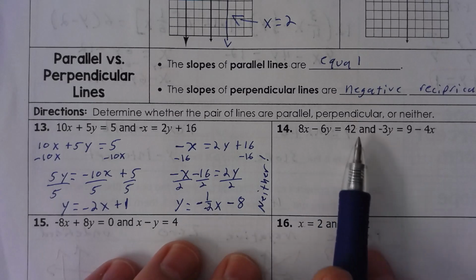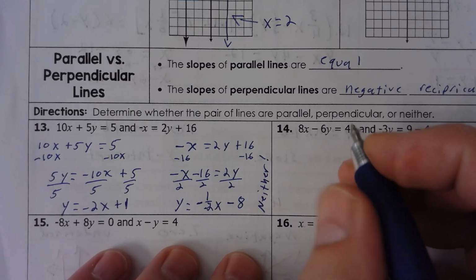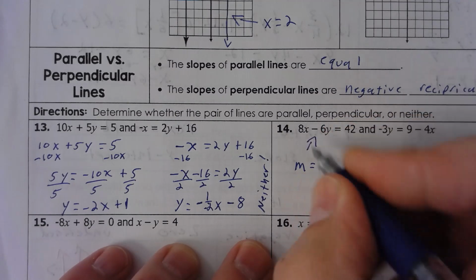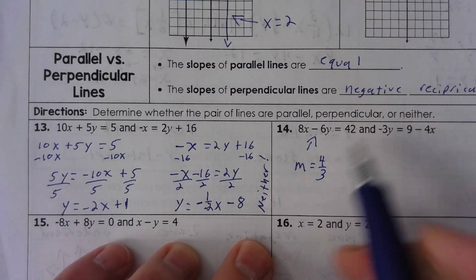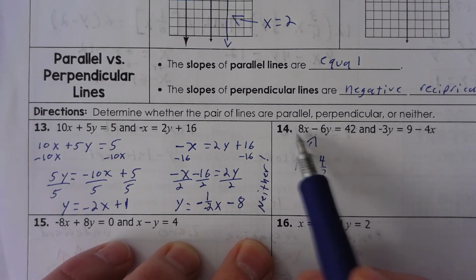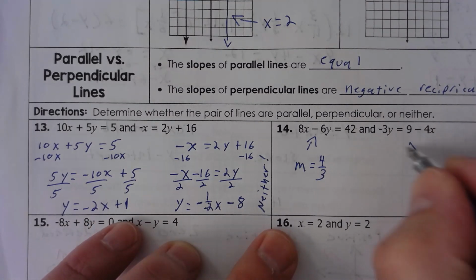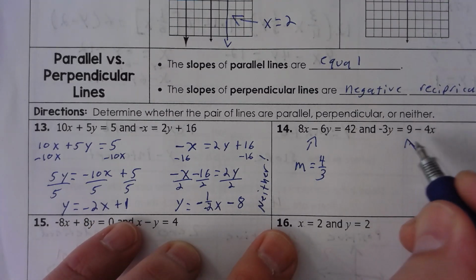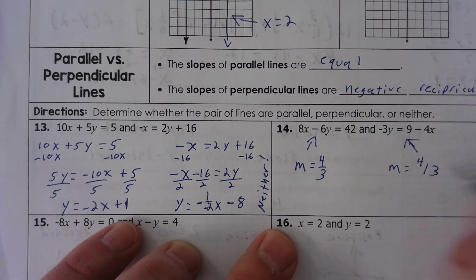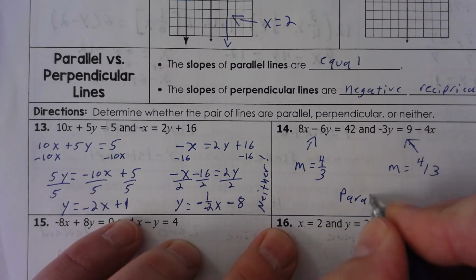Okay, so I'm going to leave it up to you all to figure this one out. I'm going to go ahead and tell you that the slope of this line, m, is equal to 4/3. I know that because we solved this for y. Subtract 8x, divide by negative 6, and you end up getting 4/3 for your slope. So after you get this in slope-intercept form, you can pull that slope out of it. You can say m is equal to 4/3. Alright, so same number, 4/3, 4/3. That means we have parallel lines.